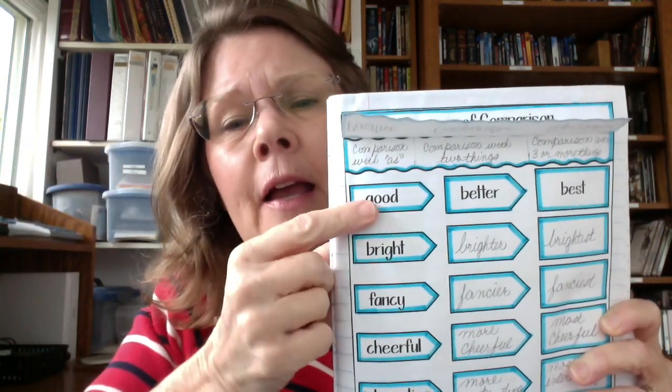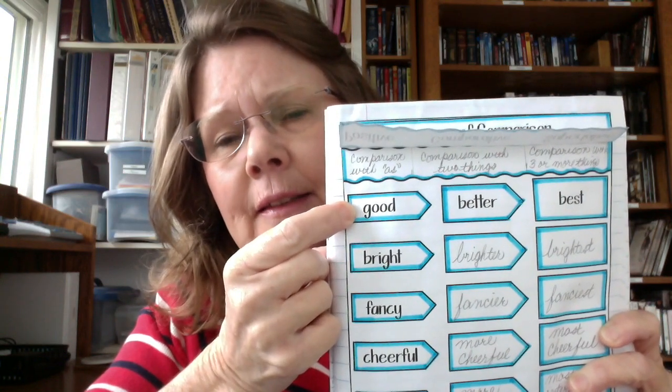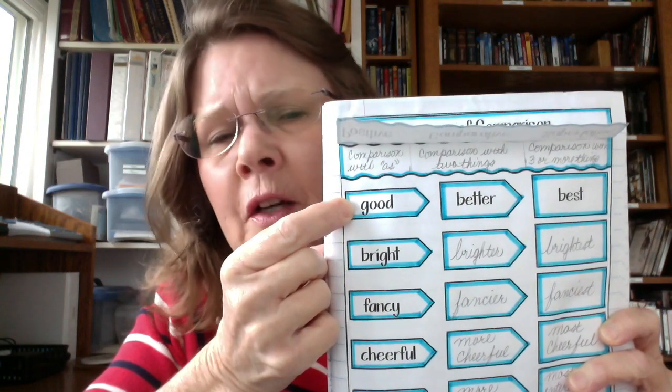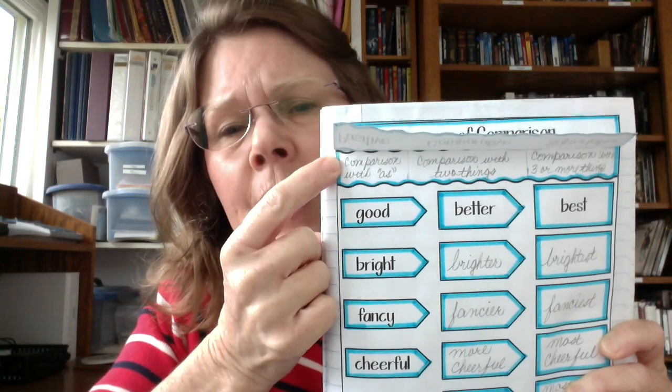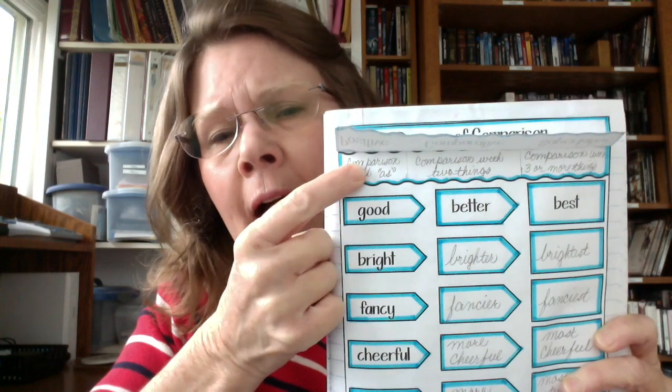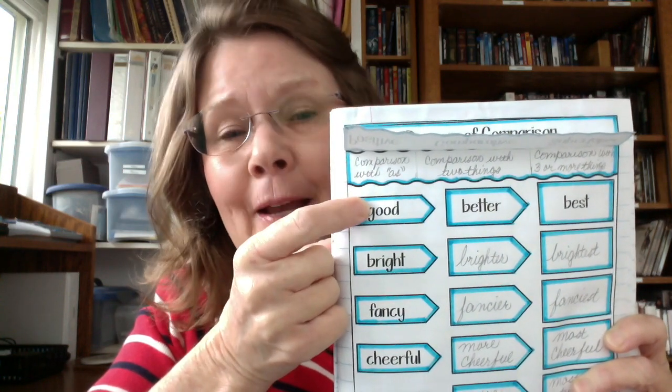When you're going to compare something that's the same, you can say this is as good as that. This one is as good as that one. All right. So what I've written up here is a comparison with the word as. So these are when things are the same.